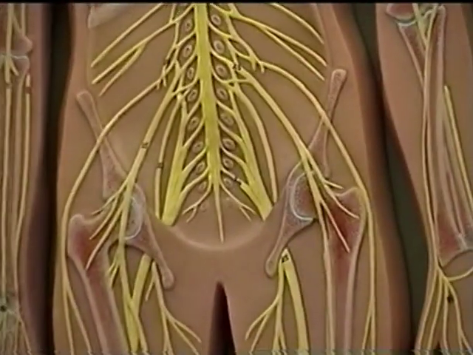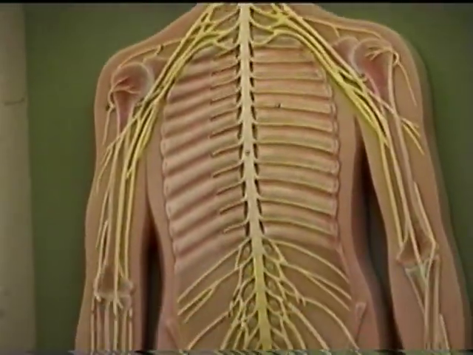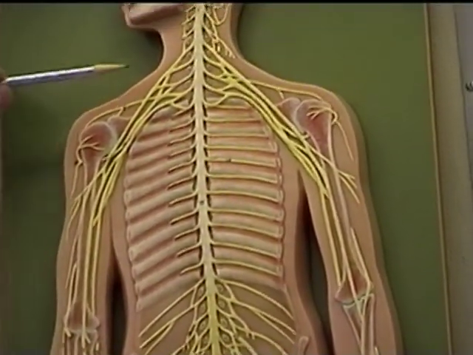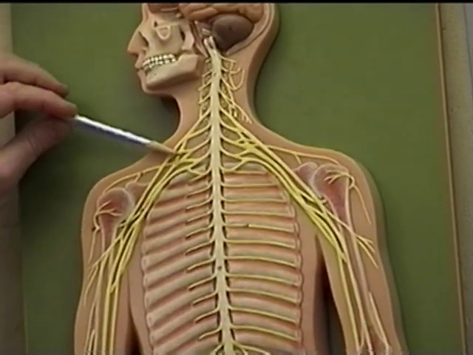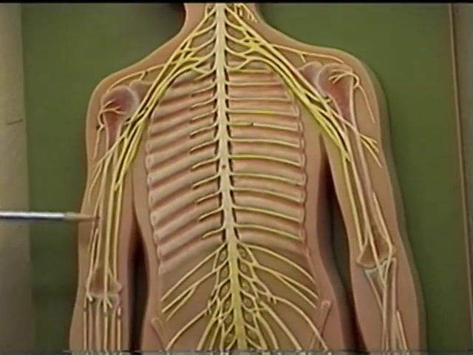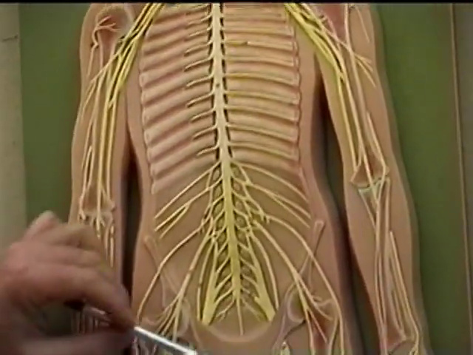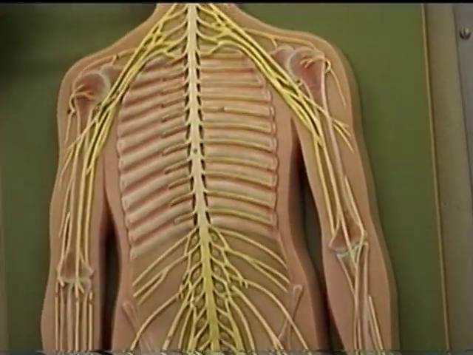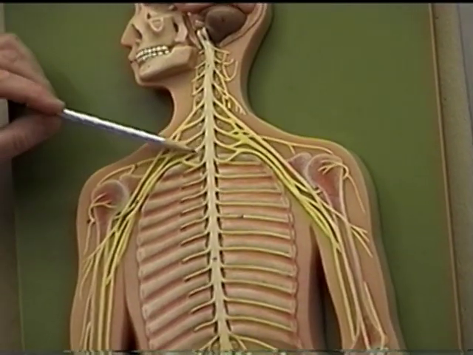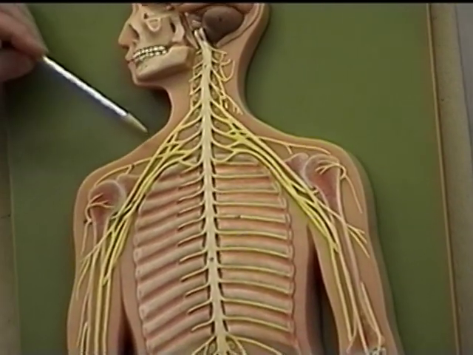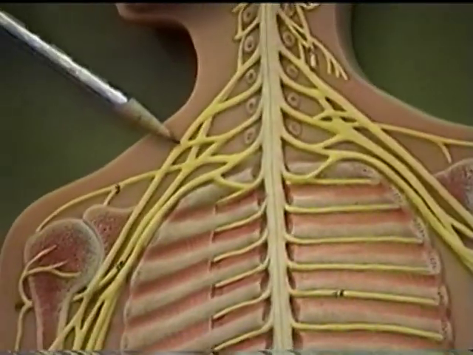Now there's a pattern that occurs because during embryonic development, the nerves come off very segmentally, but they have to be rerouted as we form appendages like our arms and legs. So when nerves come off segmentally, as we're seeing right here, and then aggregate back together, this structure is called a plexus.